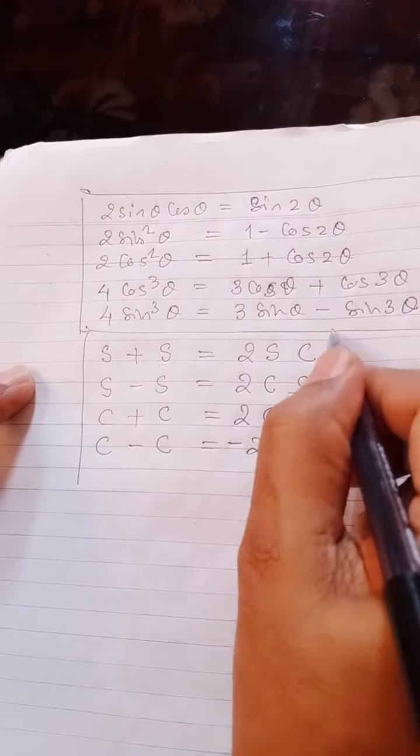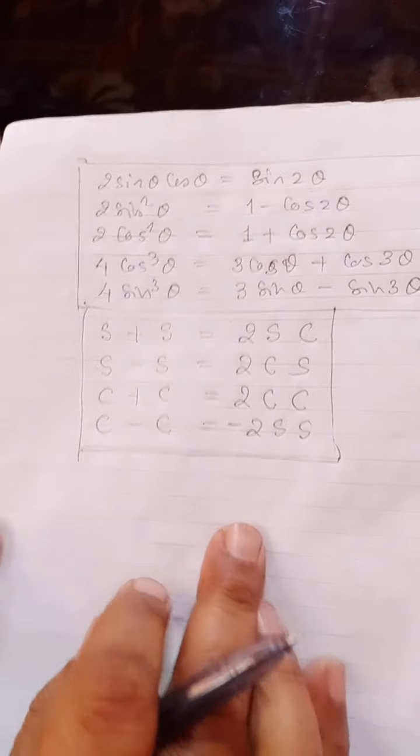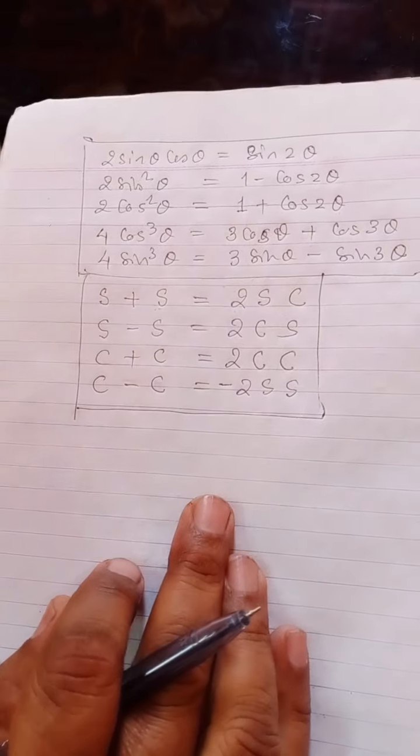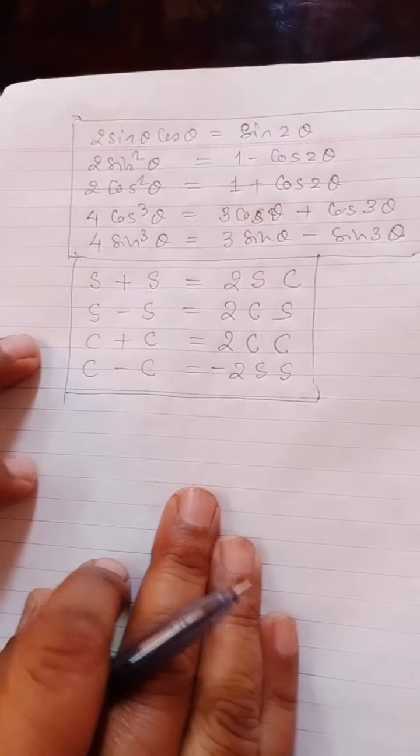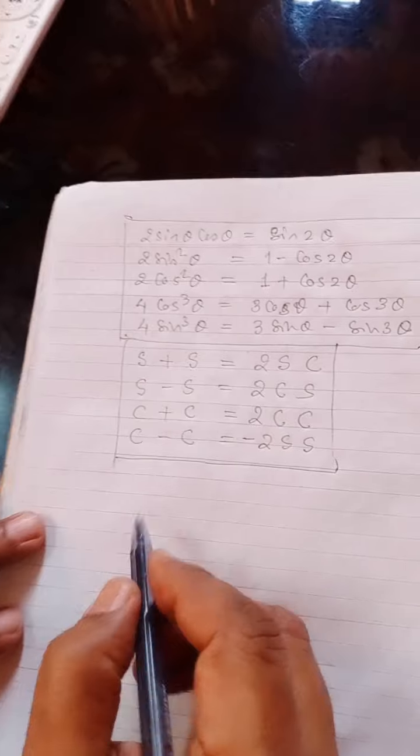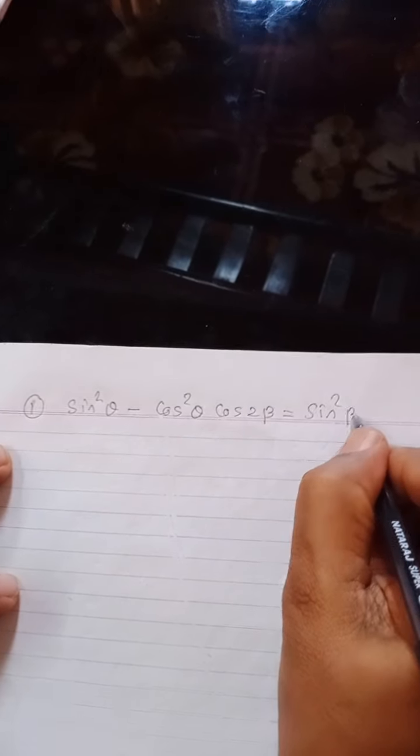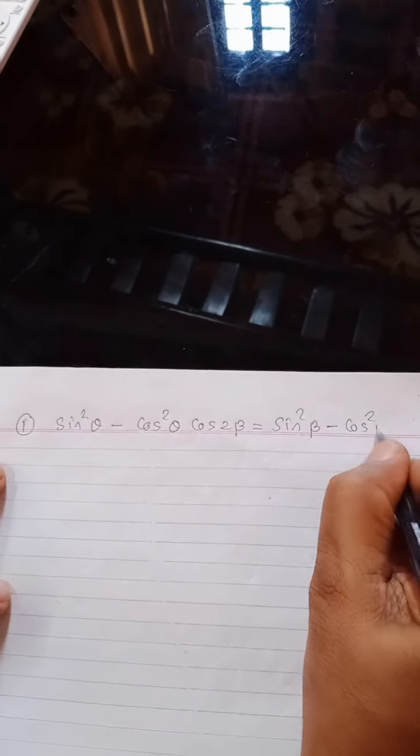Likewise, these are the formulas which are mostly used in trigonometry, and if you can use such formulas, then your problems become very easy. Now we are going to discuss different identity problems using the above formulas. First identity is: sine square theta minus cos square theta times cos 2 beta equals sine square beta minus cos square beta times cos 2 theta.